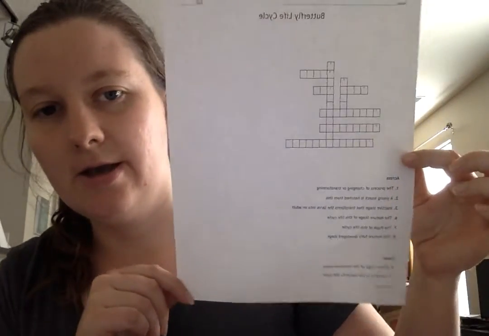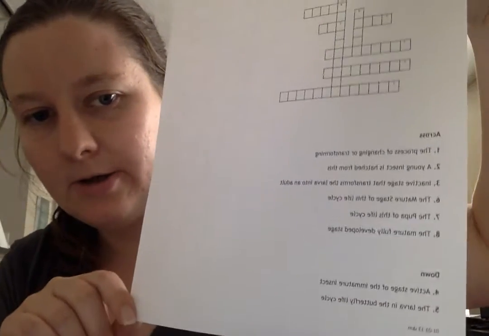And then after we're done reading, we'll have a butterfly life cycle crossword puzzle. This is just a little simple crossword puzzle that they can use to get the terminology down, the vocabulary, and the language demand. So that is the one the students will get.